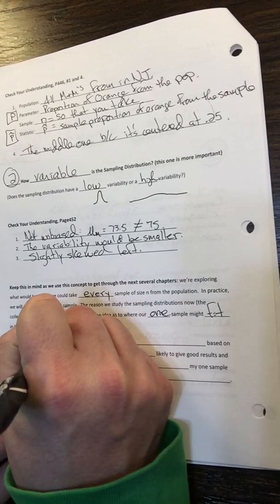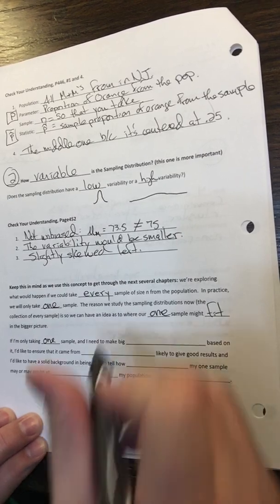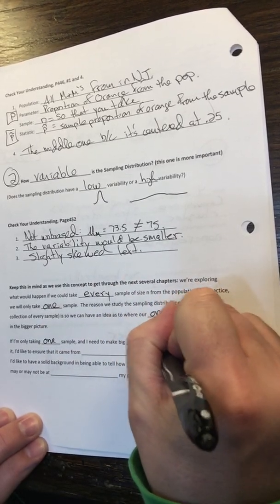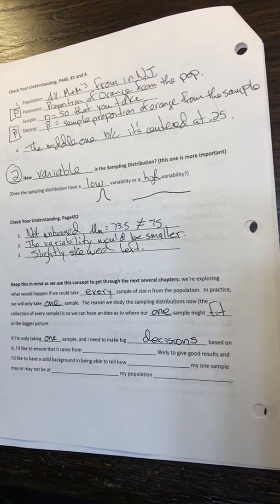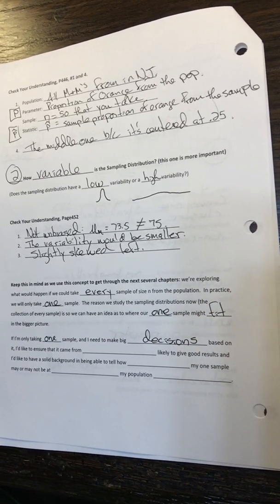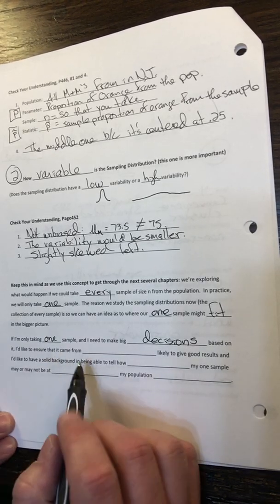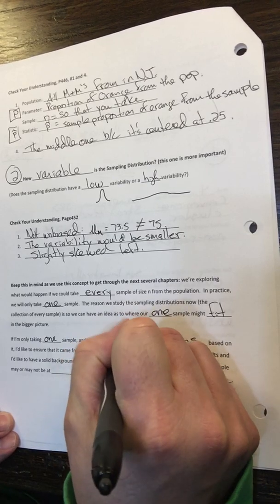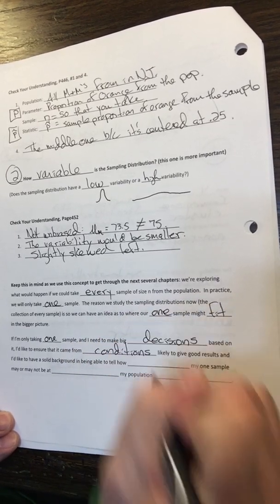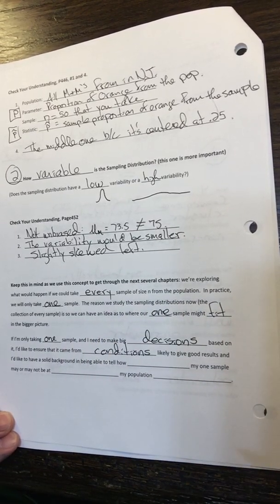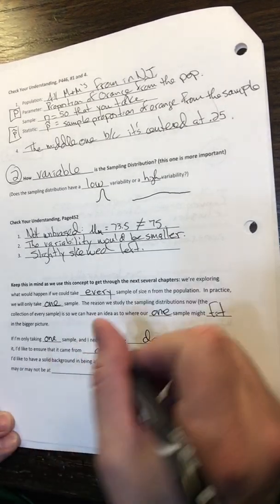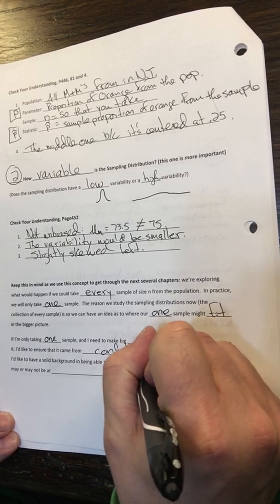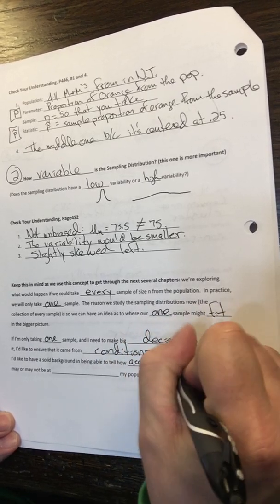If I'm only taking one sample, and I need to make big decisions based on that sample, like somebody's paying me some serious cash, thousands of dollars to do this study for them so they could make a $1 million decision, I'd like to ensure that it came from good conditions. Like I did my studying in statistics, and I did this in certain conditions that are likely to give good results. And I'd like to have a solid background on being able to tell them how accurate, and then I'm going to put a slash and put precise.